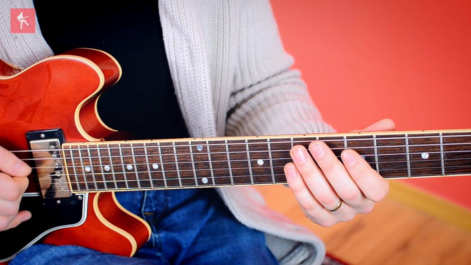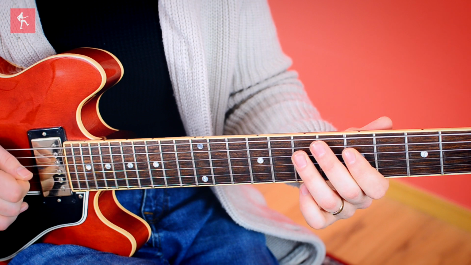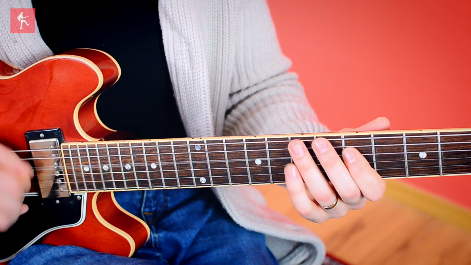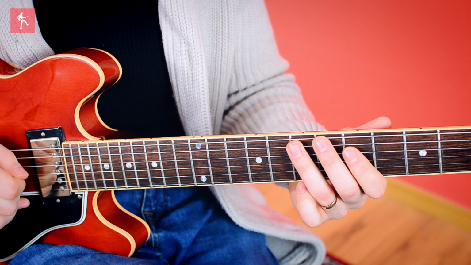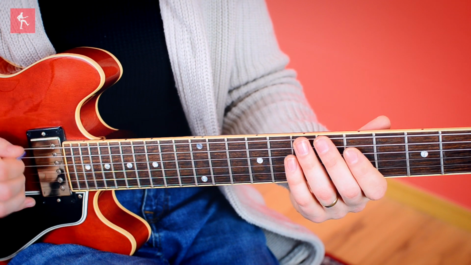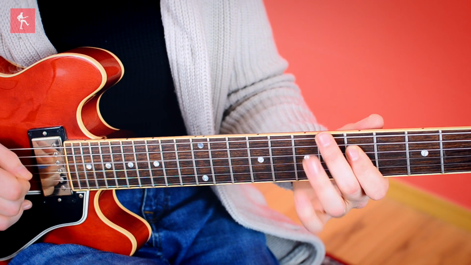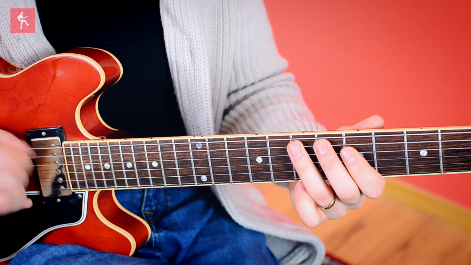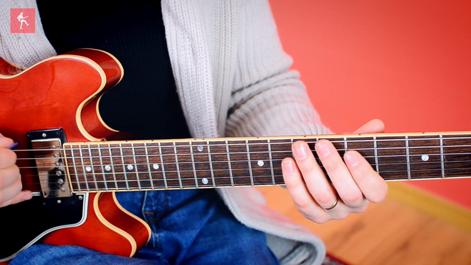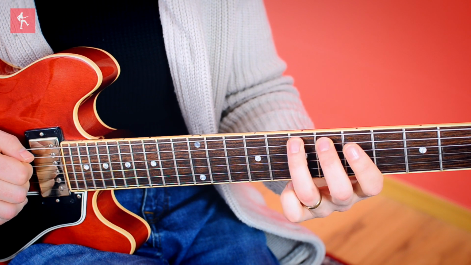So up to there we've got this. Okay, if in doubt, just keep that right hand moving, doing ghost notes between. Okay, then again, a couple more ghost notes, and we end on that 6 to 7.